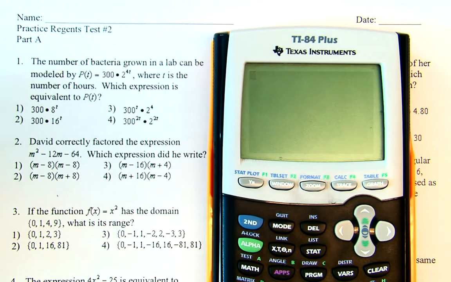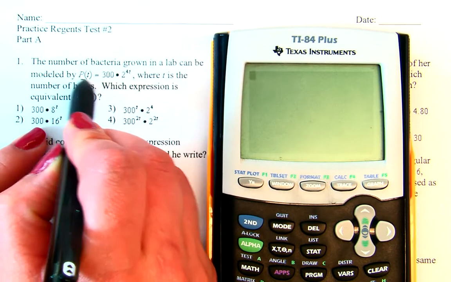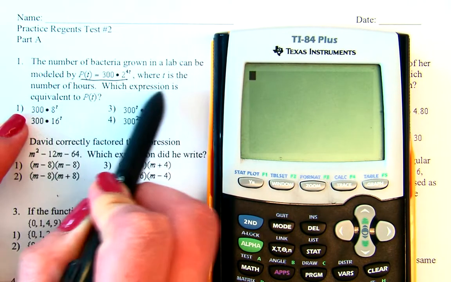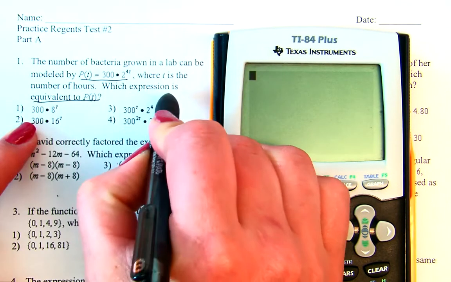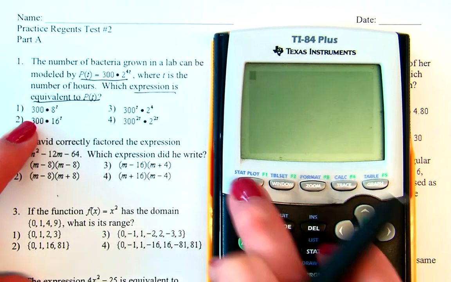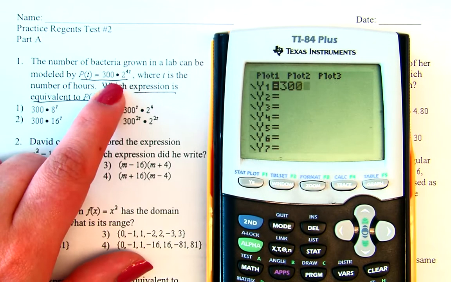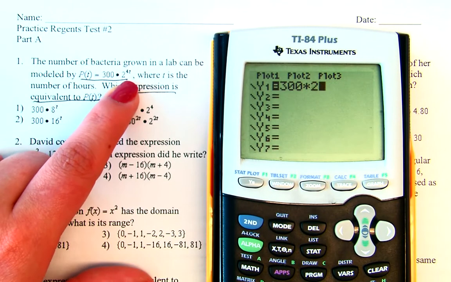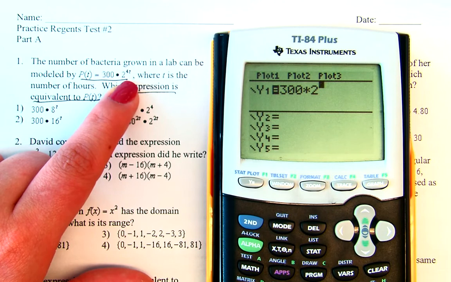The number of bacteria grown in a lab can be modeled by P of T, where T is the number of hours. Which expression is equivalent to it? If they ask you what is equivalent to, you go to Y1, type this in exactly as is, times 2 to the 4x, since we can't put T's into the graphing calculator.